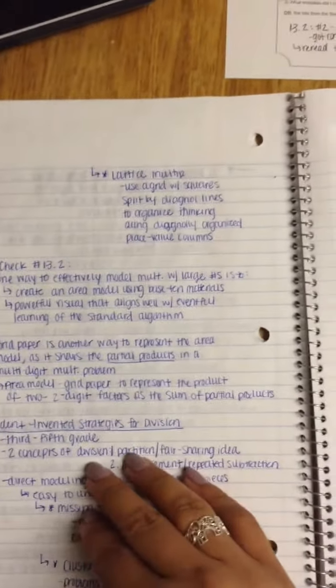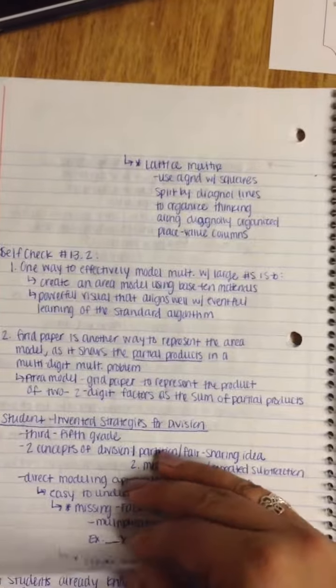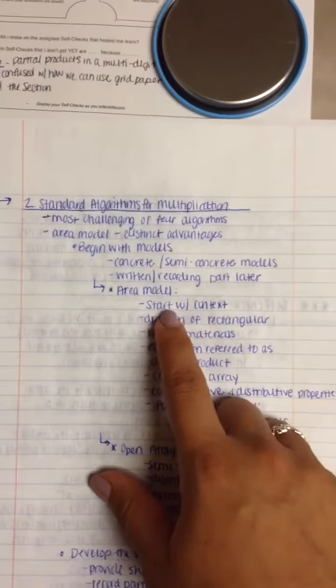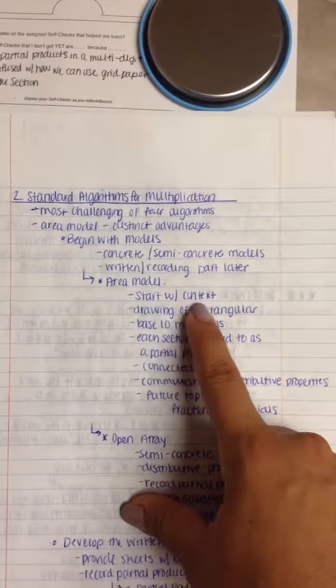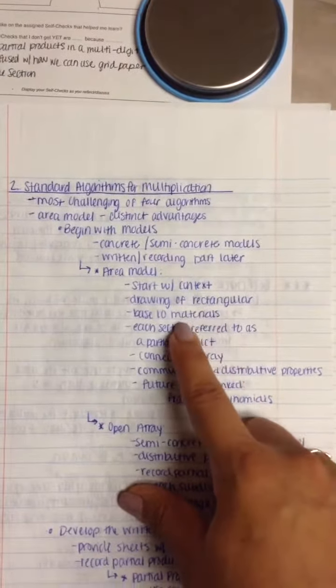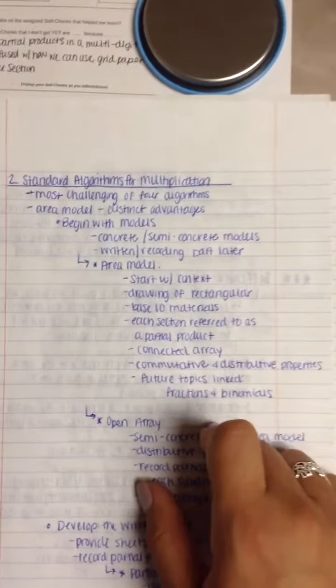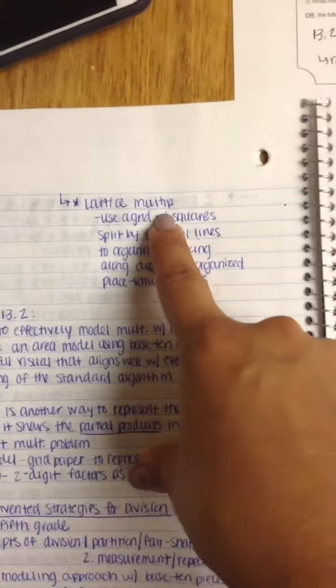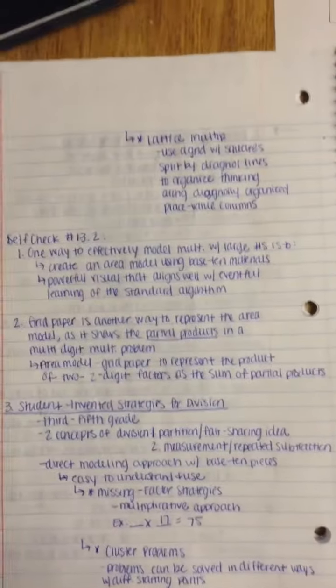To get a better understanding, I reread this section, the standard algorithms for multiplication, under area model. You can start with context, a drawing of a rectangle, and base 10 materials to help you understand that, along with grid paper. I can see where I got confused because I had just finished reading about the lattice multiplication method, and I am glad that I looked back on that.